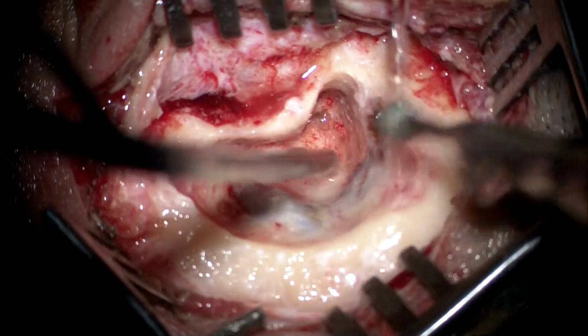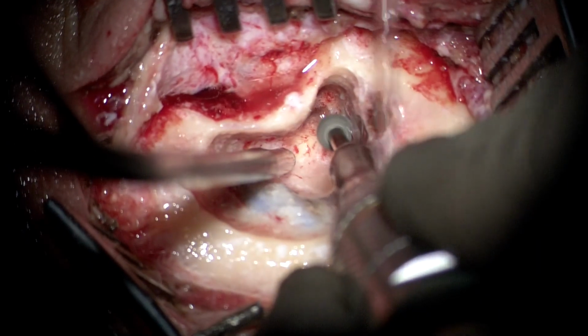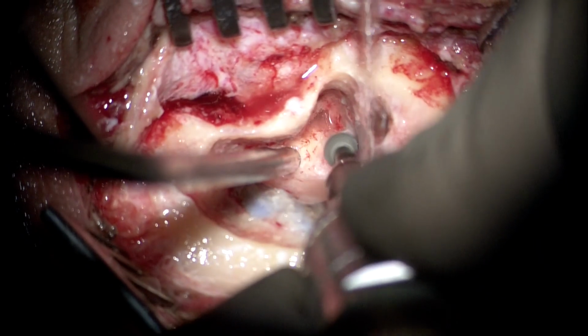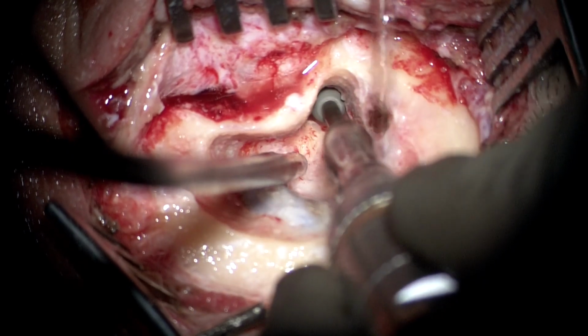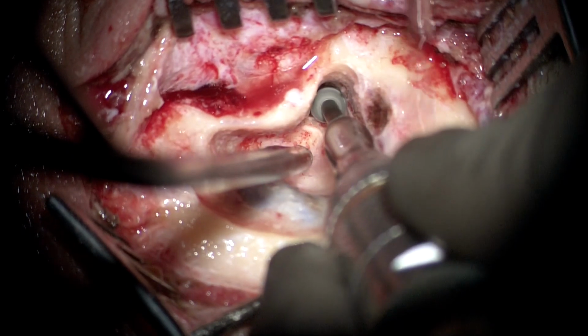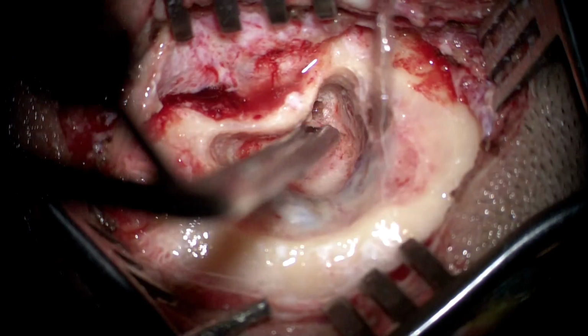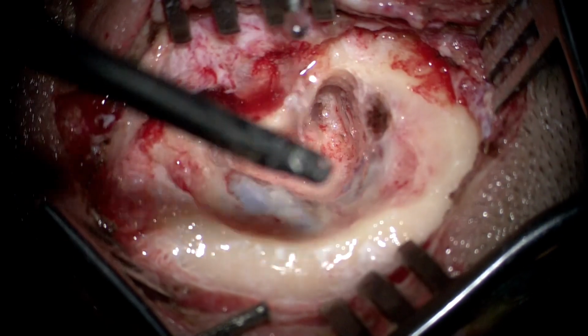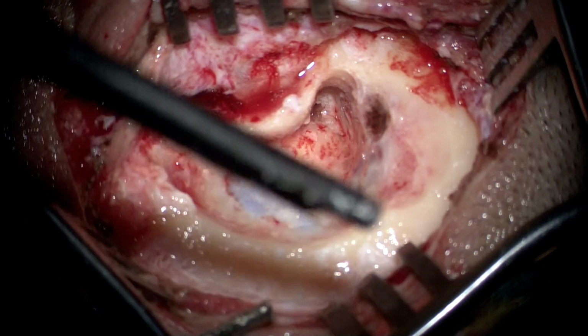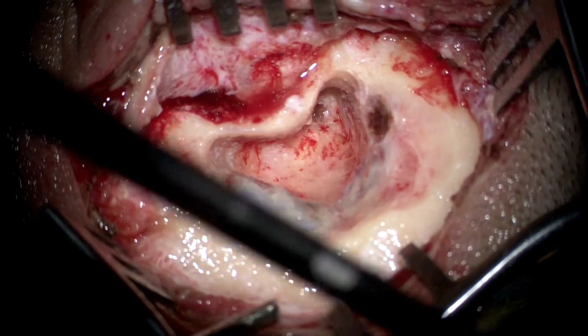Some more medial bone on the middle fossa dura also needs to be drilled with the same diamond burr to the level of just exposing the dura, not really damaging it, so that our exposure towards the superior canal, which sometimes is literally in contact with the middle fossa dural plate, is made adequately.